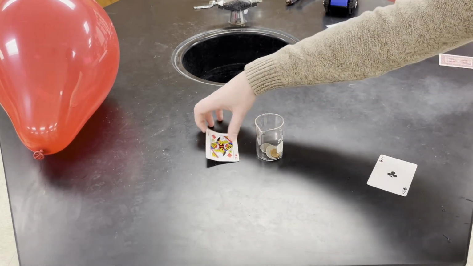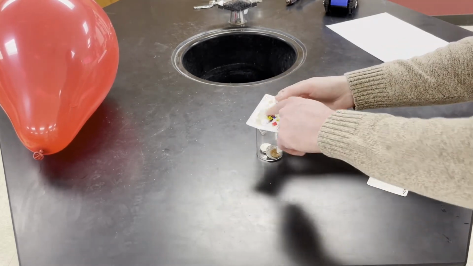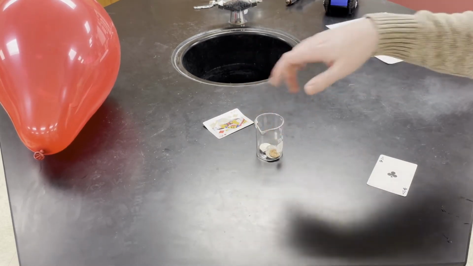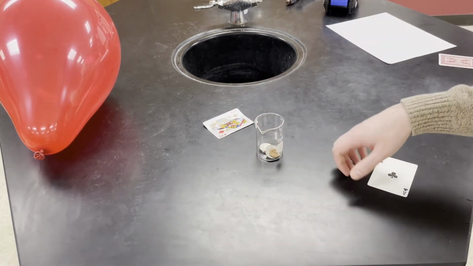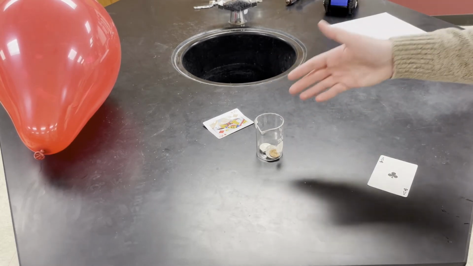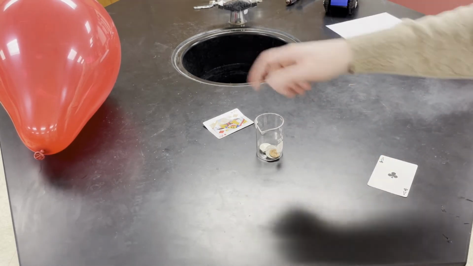But if I'm not providing a whole lot of force with the card on the stuff on top of it, it will just go along with it while the stuff at rest stays at rest and then falls down into the cup. Now, of course, it falls because of gravity, and so there's a force here that causes the motion of the coins. It's going downwards rather than going outwards.